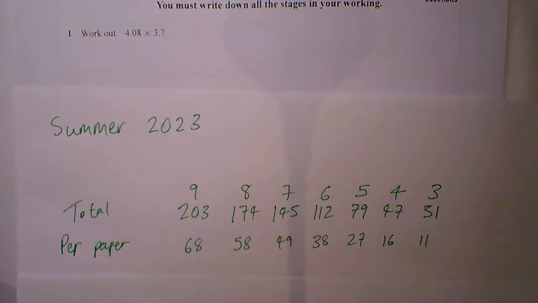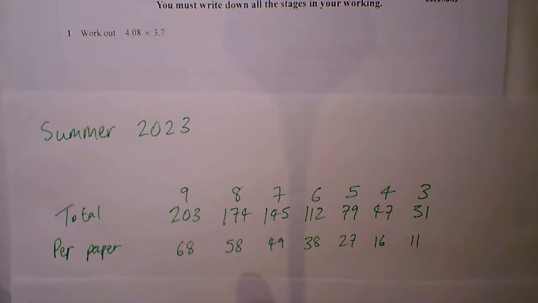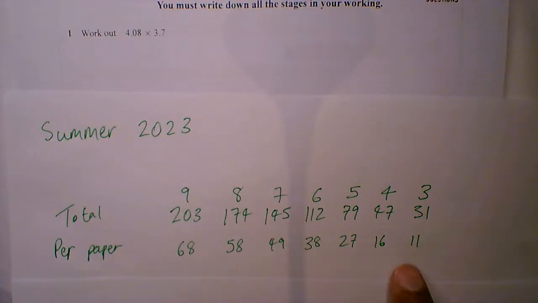Now, last year's exam paper, these are the grade boundaries for total marks, and then per paper you just have to divide these to get the marks. So that's what we're aiming towards. Getting a grade 4 is 16 marks, 27 and 38.